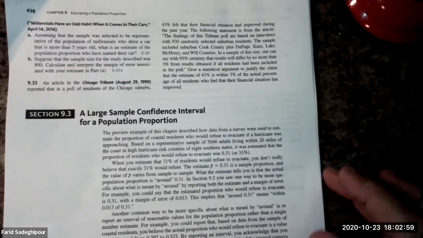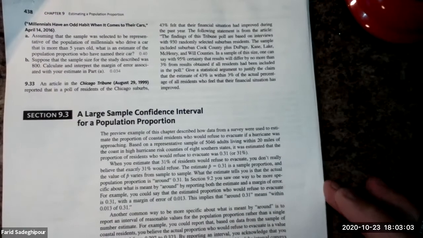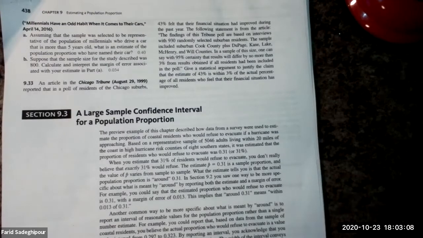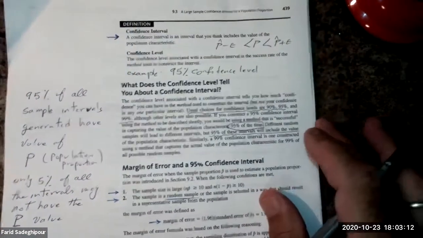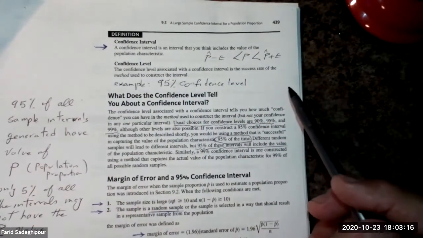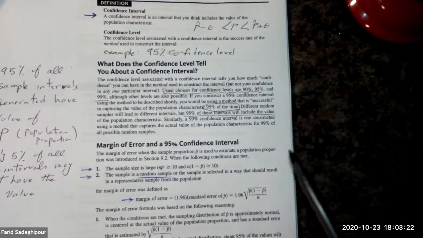Section 9.3 and 9.4, the last two sections of Chapter 9, Math 103. 9.3 is large sample confidence interval for a population proportion. So here, before we actually go over all these, let's look at the examples here, okay?